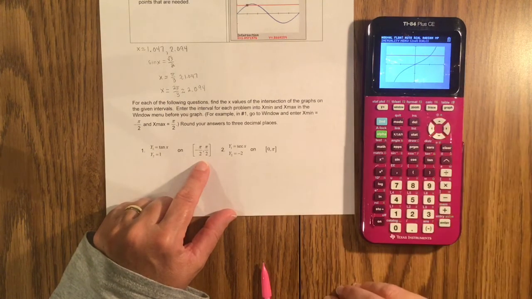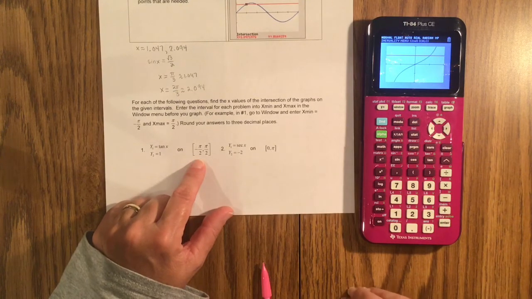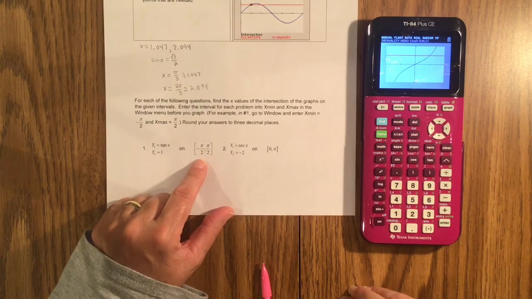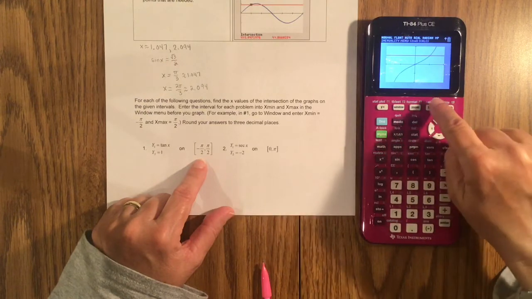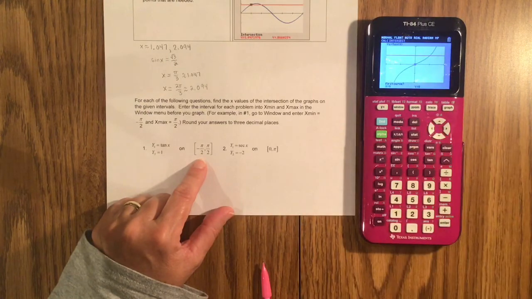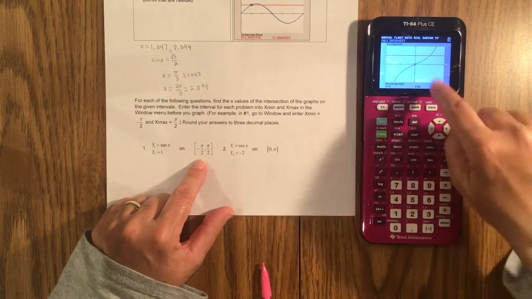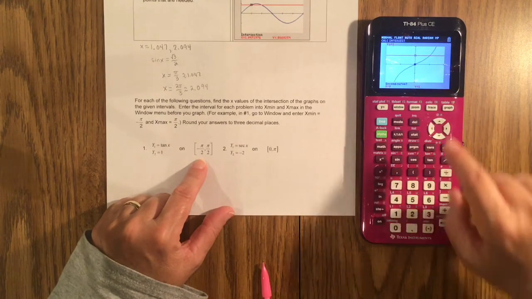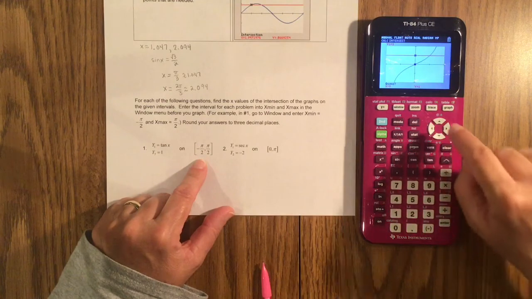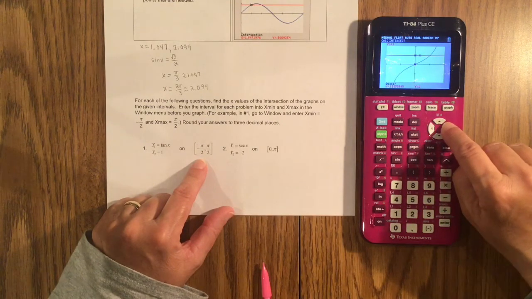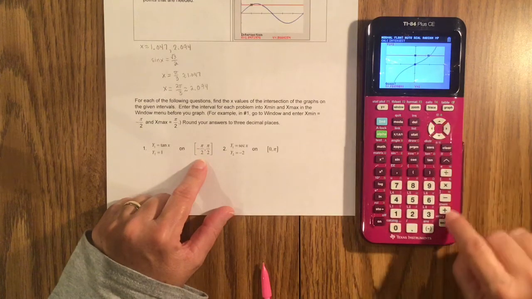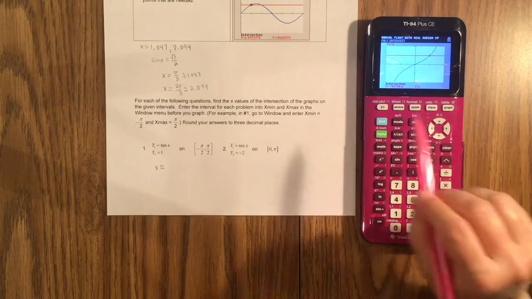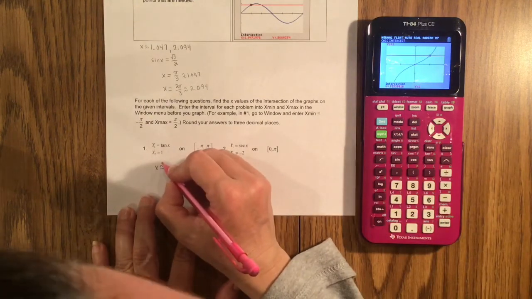This time there's only one point of intersection, where we would start at step 6 in the notes. So you're going to hit second, calc 5. Notice how the flashing cursor is on the first function, so hit enter, then hit enter, scooch to the intersection, and hit enter. The intersection is at 0.785.